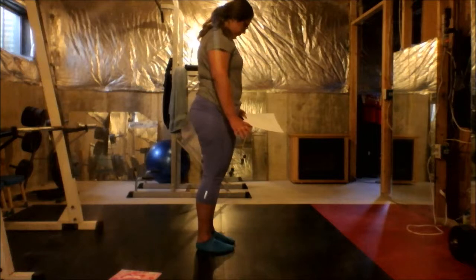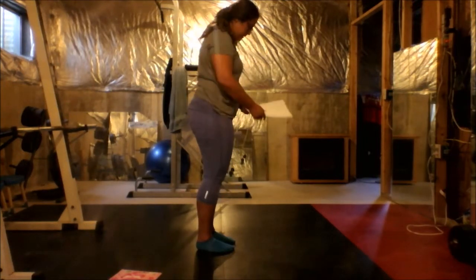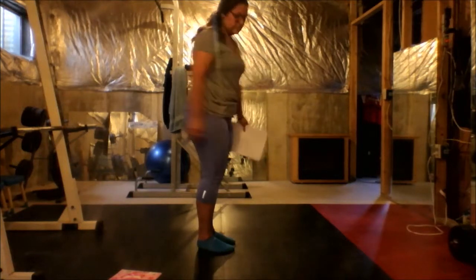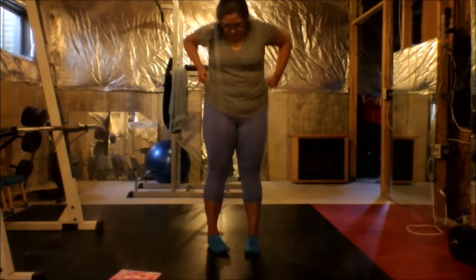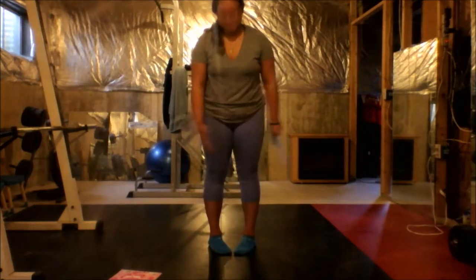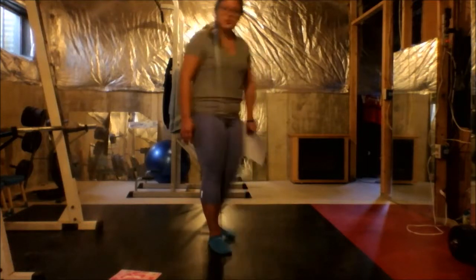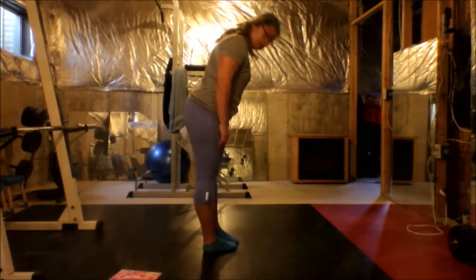Full turnout in any of the 5 positions of ballet. Diagonal in is where you're kind of pigeon-toed. Going to the side view.